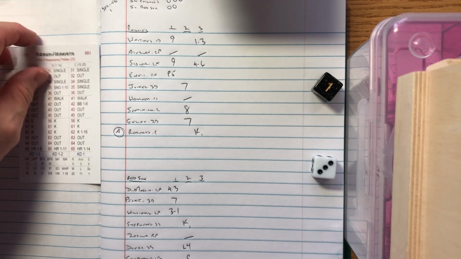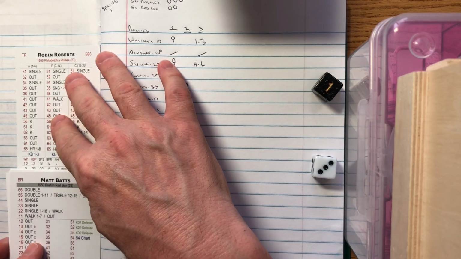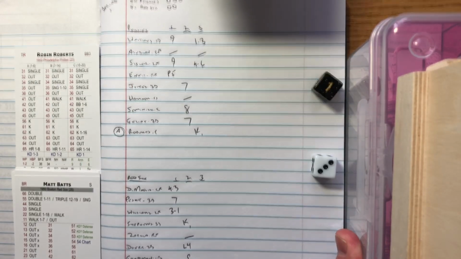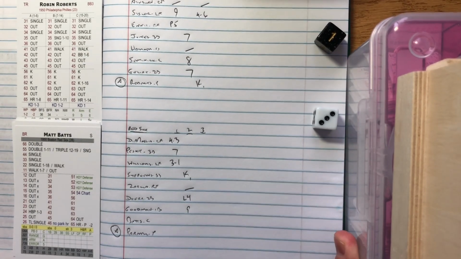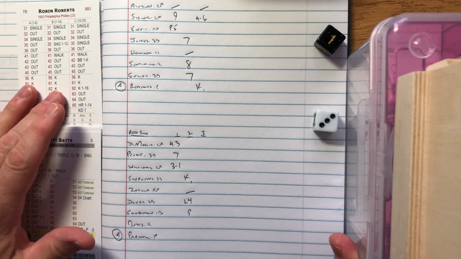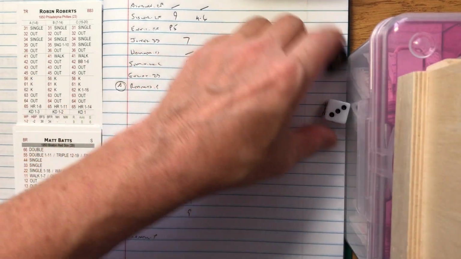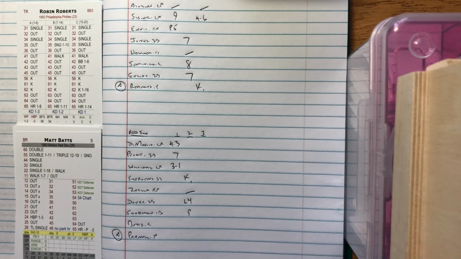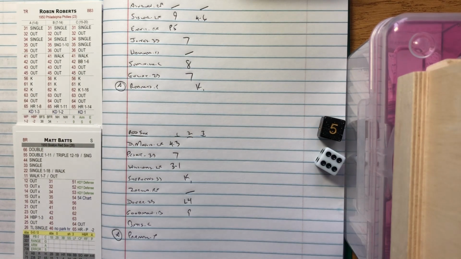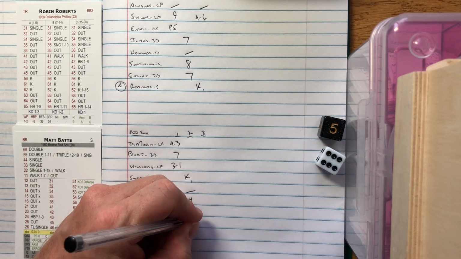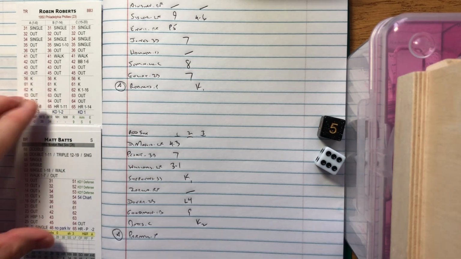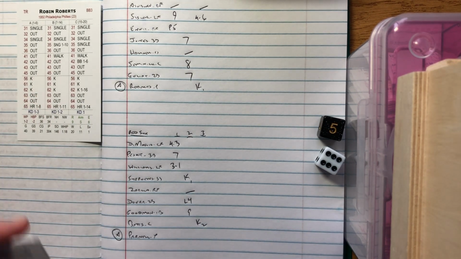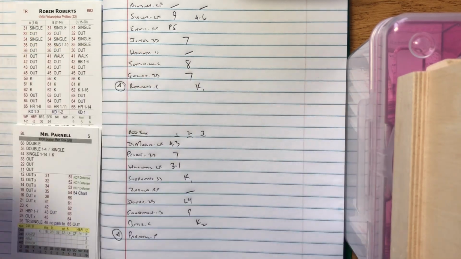Good pitchers duel. Robin Roberts will face Matt Batts, Mel Parnell, and Dom DiMaggio in inning number 3. Matt Batts batting 8th today. The pitch from Roberts. Hey, baked beans, gas. Roberts smokes Matt Batts, and there's one down in the third. That's the second strikeout for the Phillies ace.